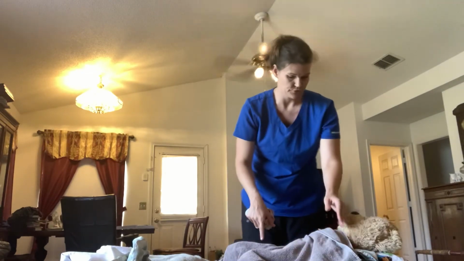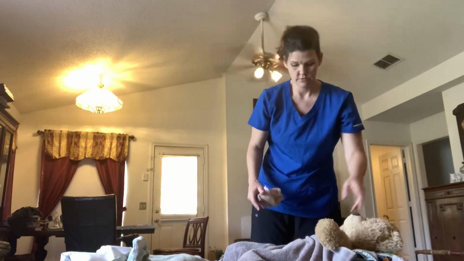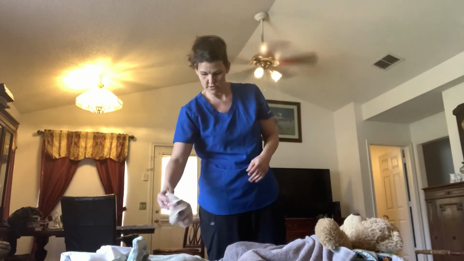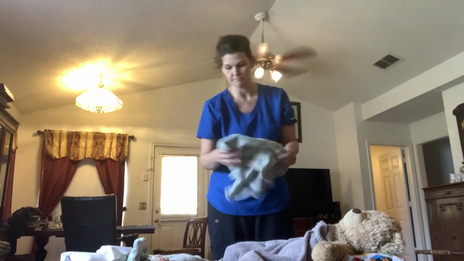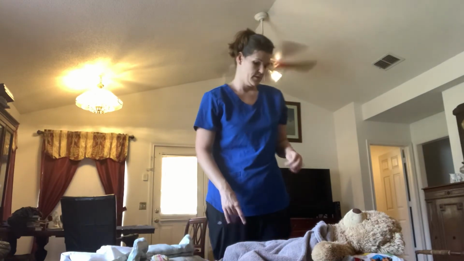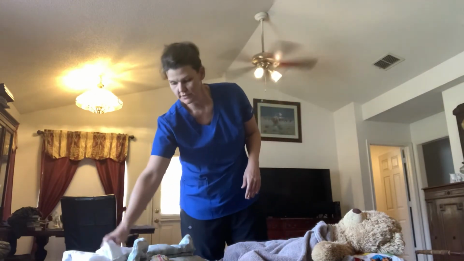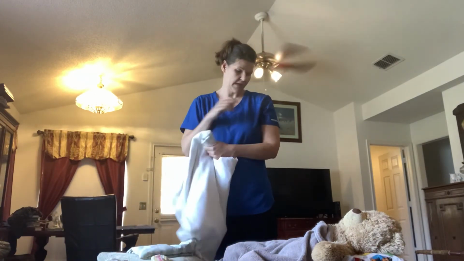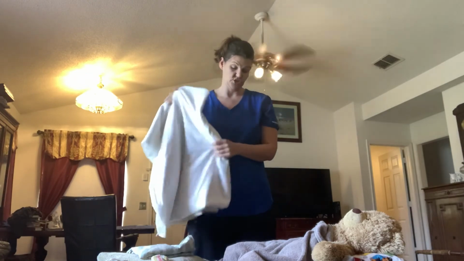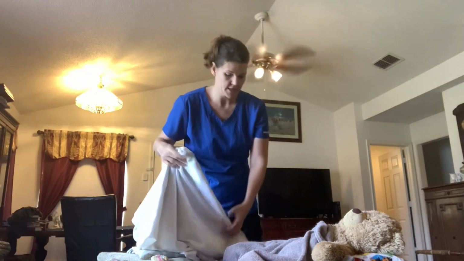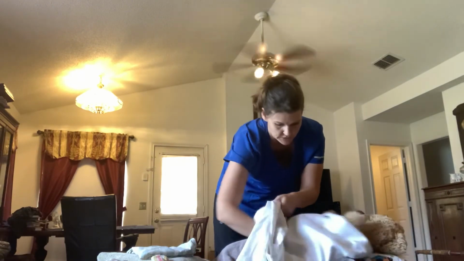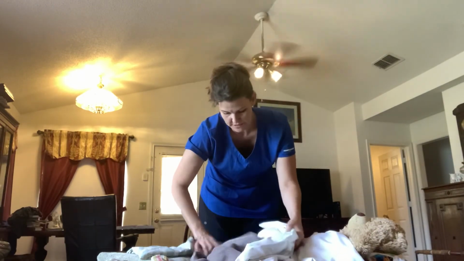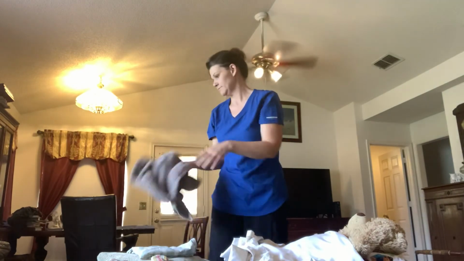Okay, then I'm going to remove this towel out from under him, and then I'll put back on his gown. And then I will put his sheet back on, or get a clean sheet and put it on. And again, we're maintaining privacy, so I'm going to ask him to hold that up while I roll this bath towel down. I'm not going to touch the bath towel to my body. I'm going to just throw it in the dirty clothes.